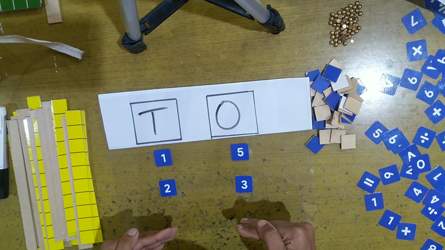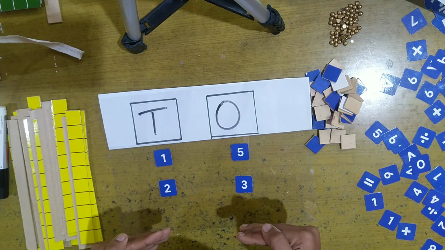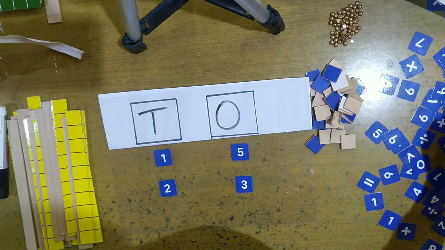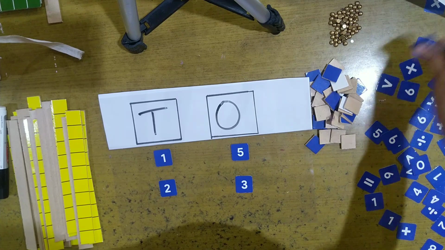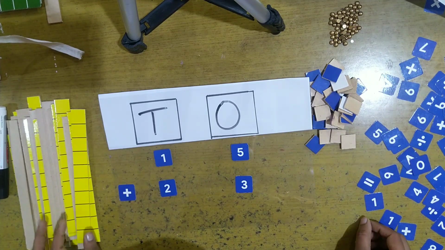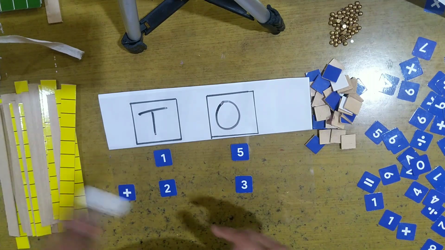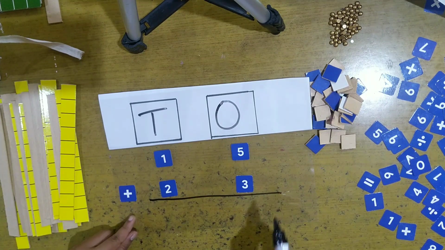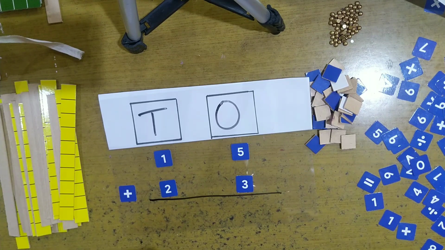So I am keeping one below other. So what is this addition called? Vertical addition. So where should I keep my plus sign here? I should keep it here next to the second number. Now let's find the answer for it. Here I should write my answer. Below this line I should keep my answer.